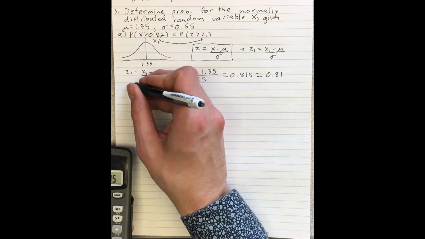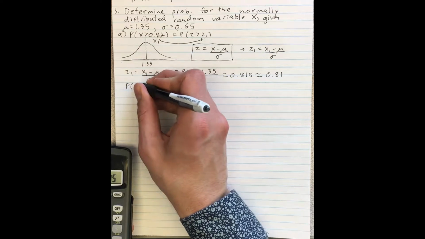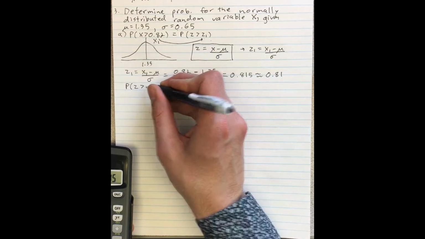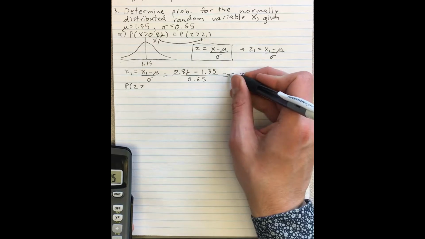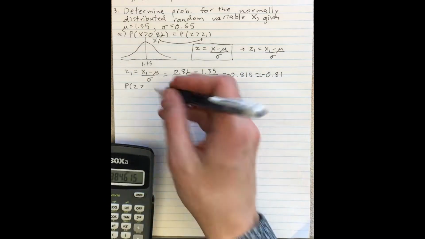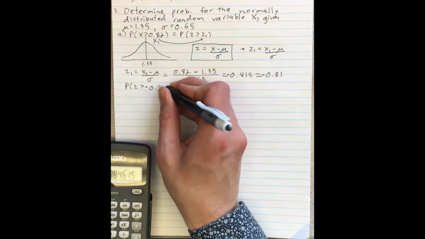So what we're saying now is that we need to find the probability that Z is greater than, oh, and sorry, this should be negative. My apologies. This should definitely be negative. You see, even on my calculator, it says negative. So we have negative 0.81.